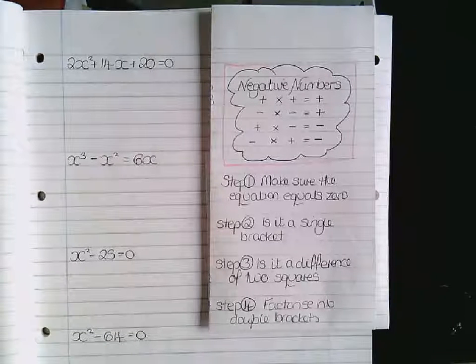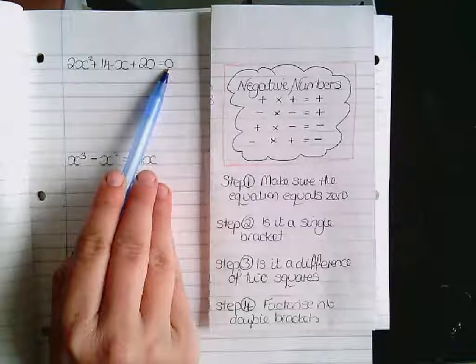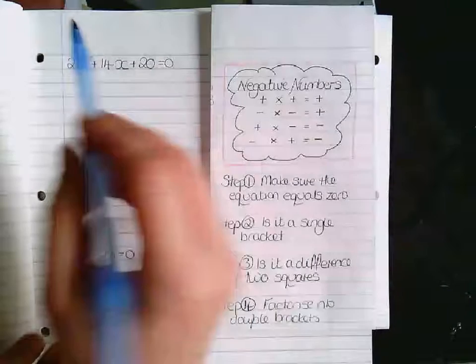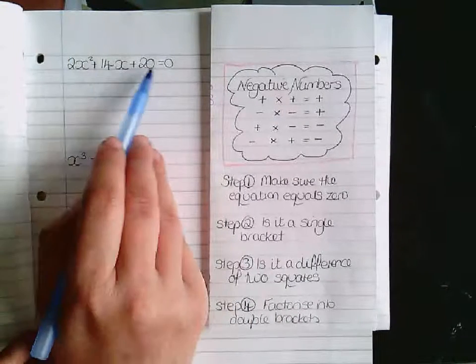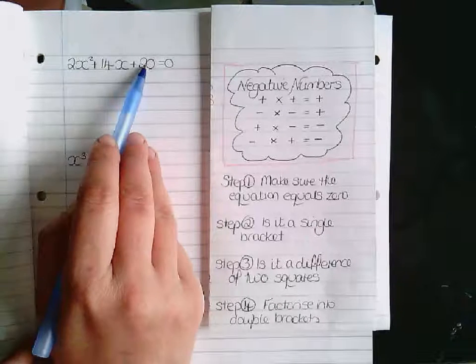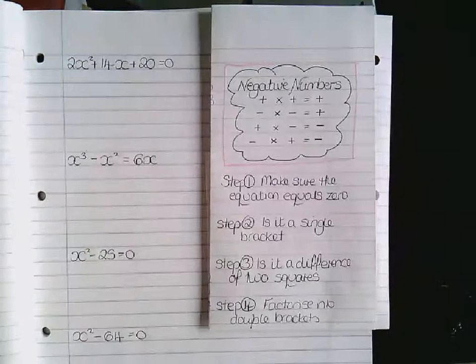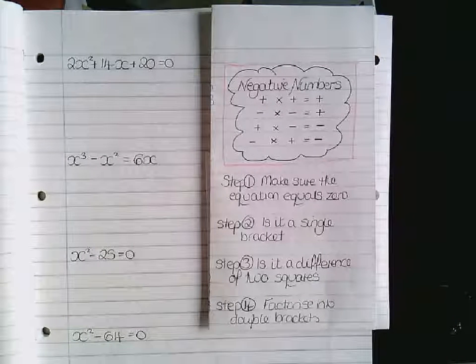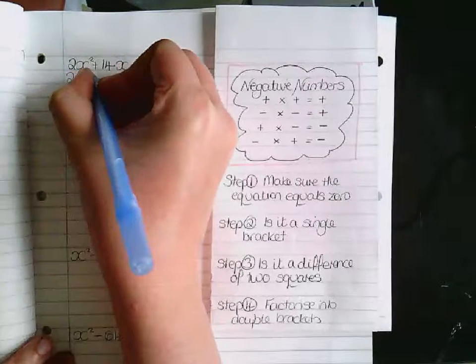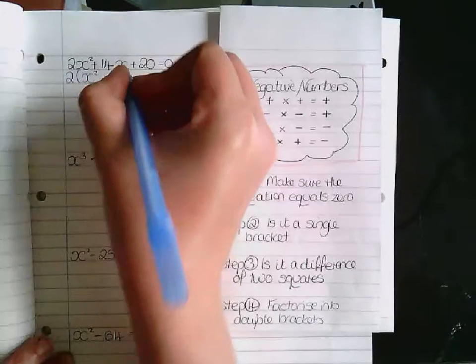2x squared plus 14x plus 20 equals 0. You need to first of all make sure the equation equals 0. So here, step 1, yes. Then we look at step 2. Is it a single bracket? So we look at every term. Now there's not an x in every term, but look at the numbers. What number goes into 2, 14 and 20? It is, of course, the number 2. So that means I can put a 2 in front, like that.